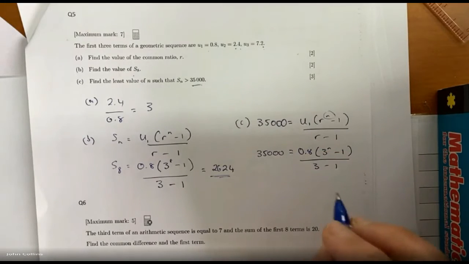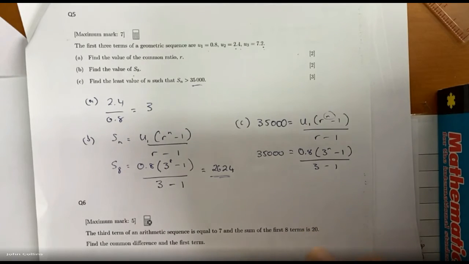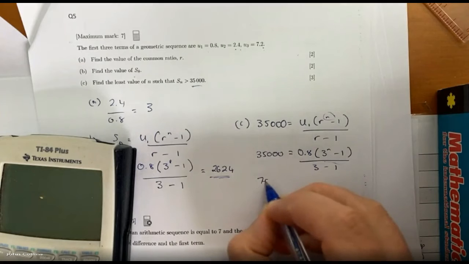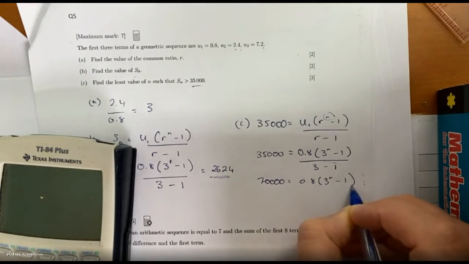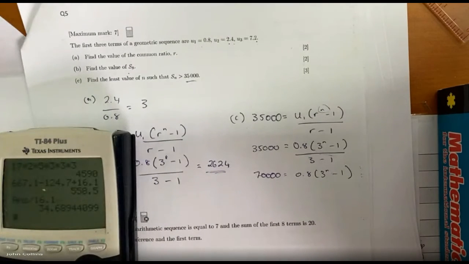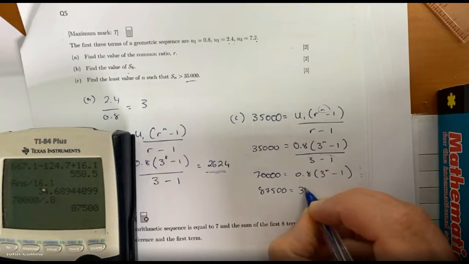If you rearrange this and multiply a bit, perhaps you can divide down. Well, let's just do it so we're all on the same page. That's 3 minus 1, which is 2. Multiply both sides by 2, you get 70,000 is equal to 0.8 times 3 to the n minus 1. Divide both sides by 0.8. Maybe I'll start to use the calculator now. 70,000 divided by 0.8 is 87,500, equal to 3 to the power of n minus 1.